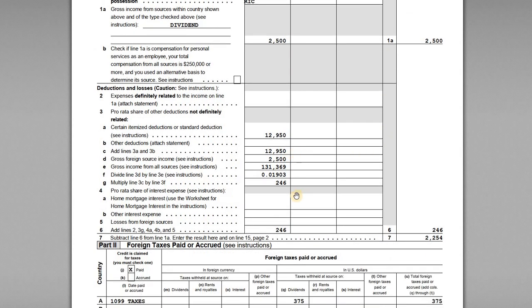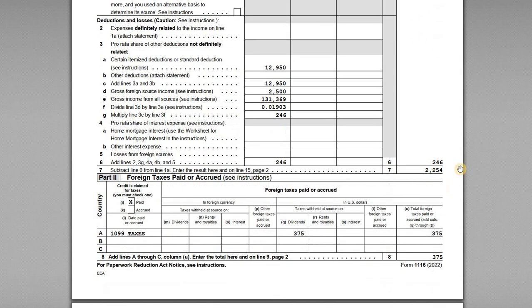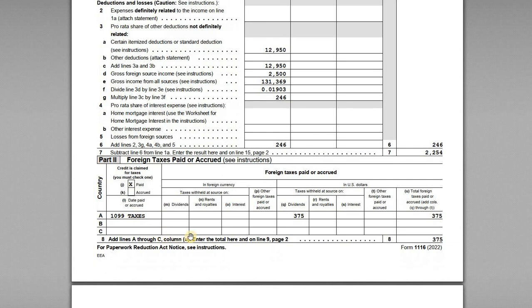So after he applies the relative amount of standard deduction to the foreign source income, net foreign taxable income here is going to be $2,254. And then he's reported the current year taxes withheld down here on line A. So the 1099 taxes, $375 of foreign taxes withheld at source.